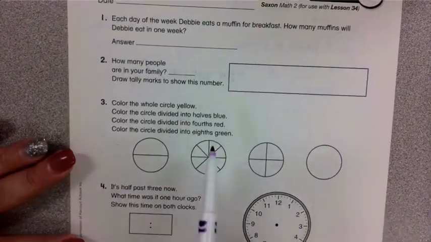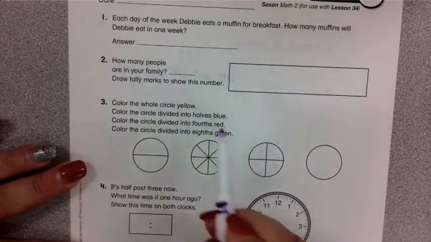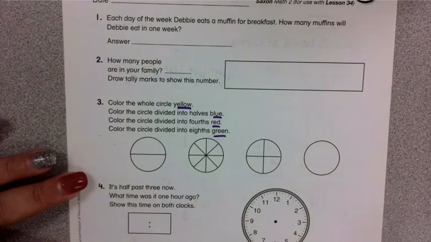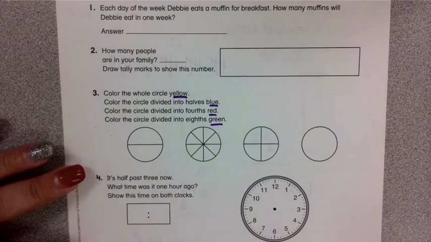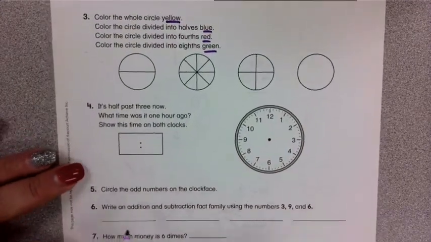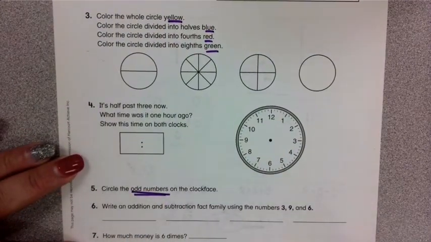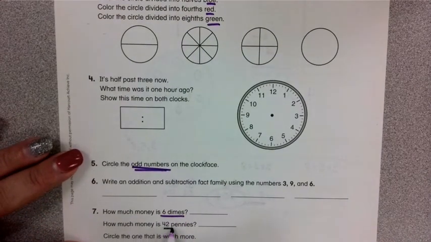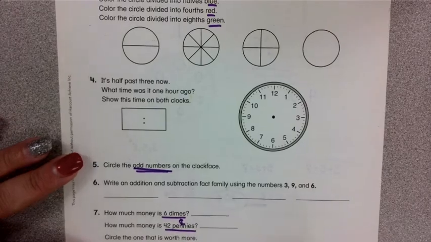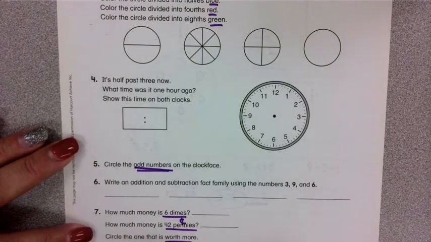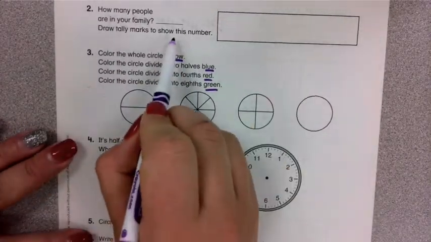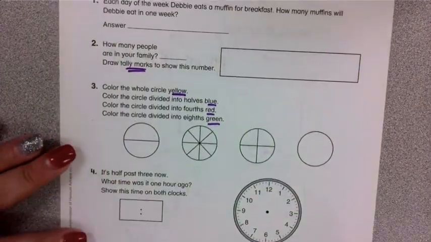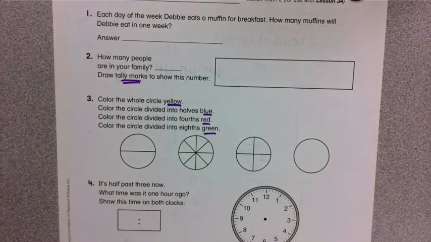It gave you some directions on things to do. You will need a yellow, blue, red, and green crayon or colored pencil. Make sure to follow the directions. Number 5, circle the odd numbers. Down here at the bottom, 6 dimes and 42 pennies. Circle the one that's worth more. Okay, tally marks for people in your family. When you are done, please make sure this gets back into your folder.